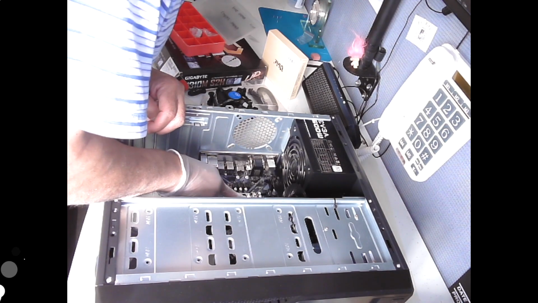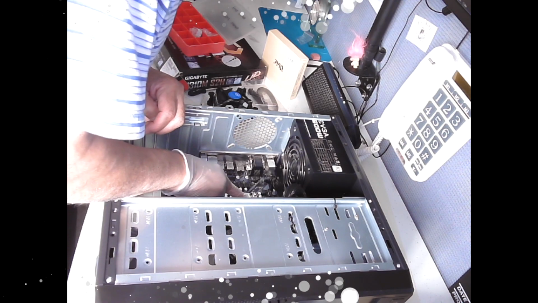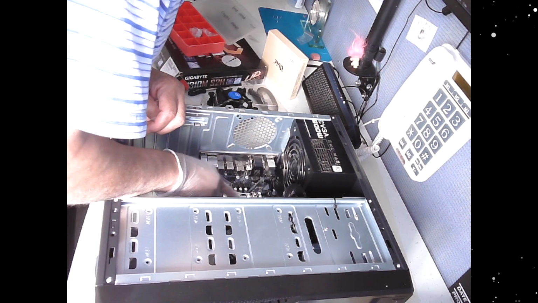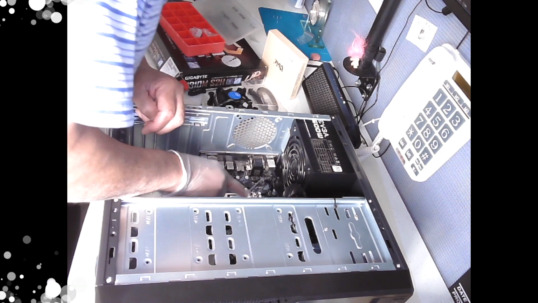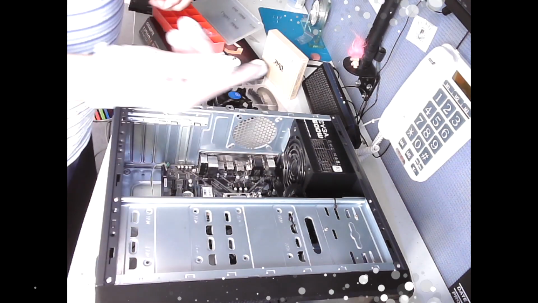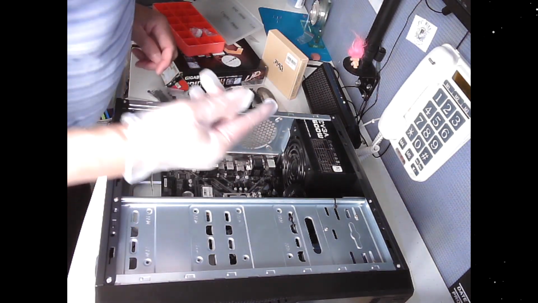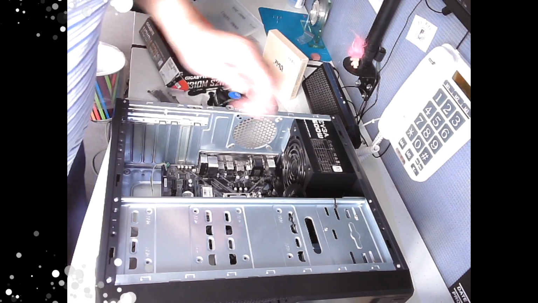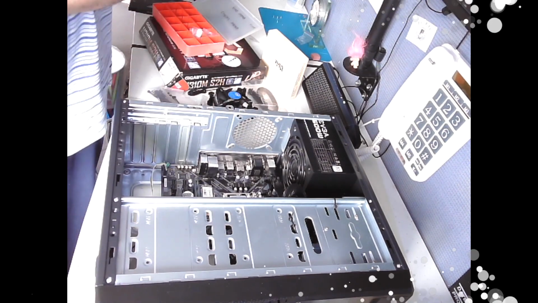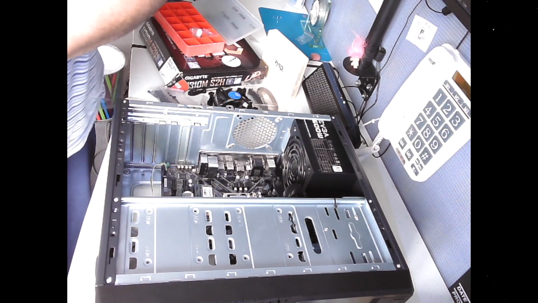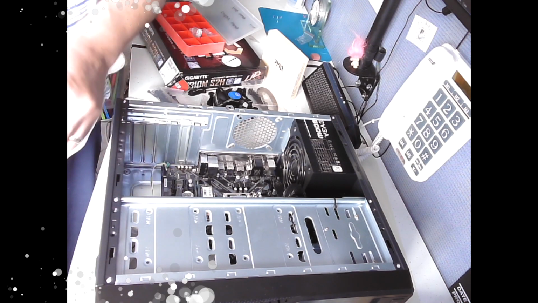So I'm spreading it all over the IHS, which is the integrated heat spreader, simply because these newer chips have a lot of dies and things underneath the IHS that need to be cooled.